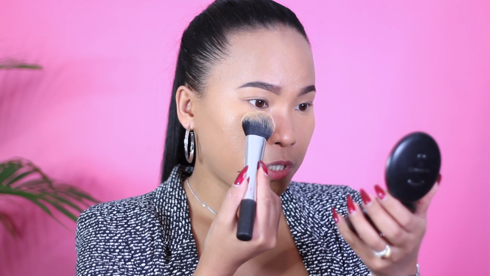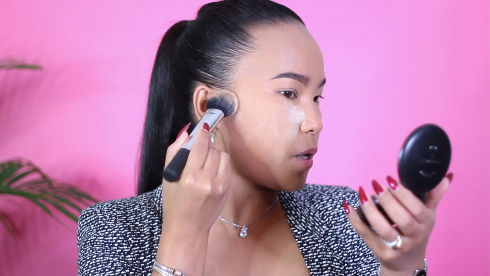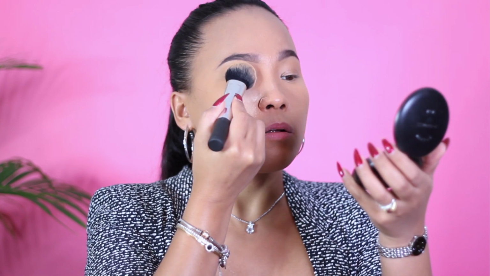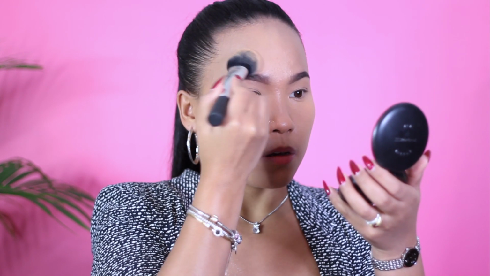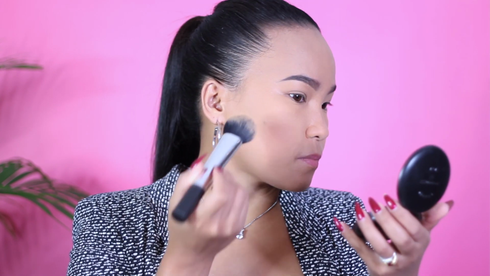There are 2 kinds of powder, the loose powder and also the compact powder, to set your foundation into place. So I'm going to use both. I'm going to use one side with this powder and the other side with this powder. I'm going to push this brush into my loose powder and push it here. There you go. And just apply it all over my face and also in my eyes here. There you go, guys.